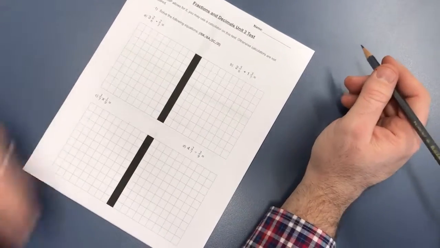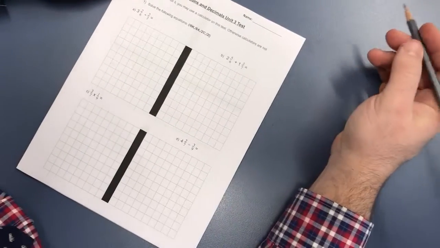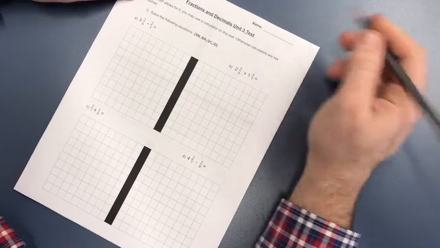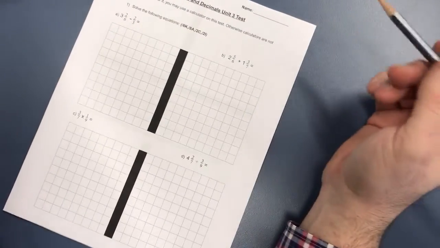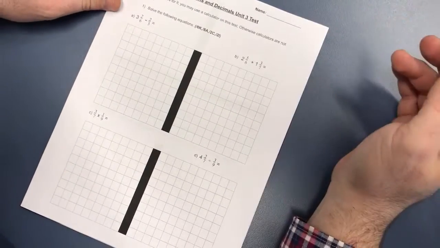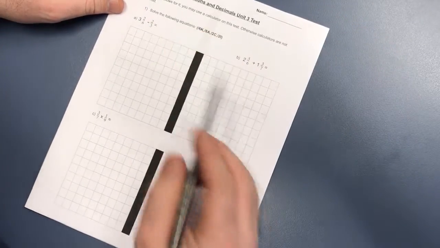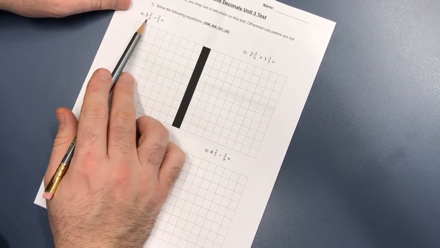There you go. All right, gentlemen, this is your test correction walkthrough for the fractions and decimal unit 3 test. So we're going to start right off the bat with question 1A.